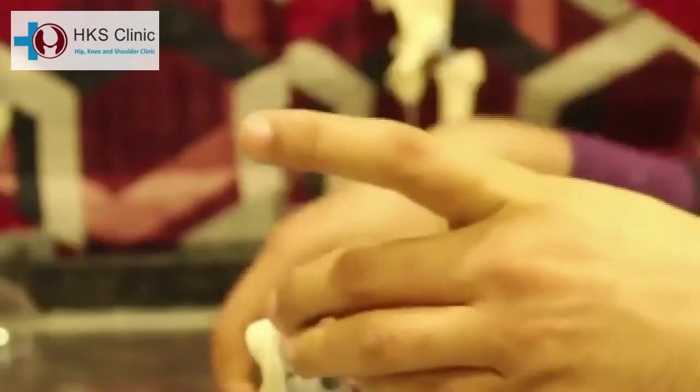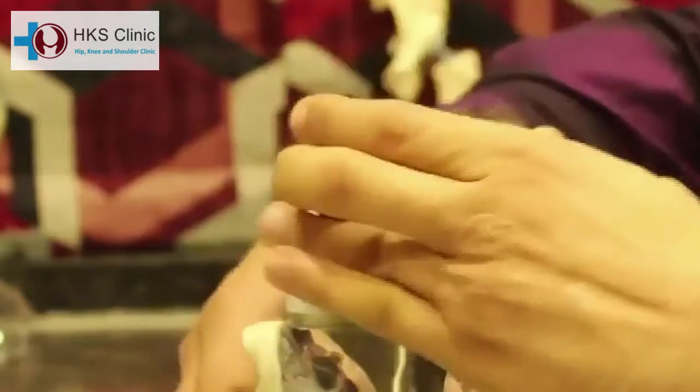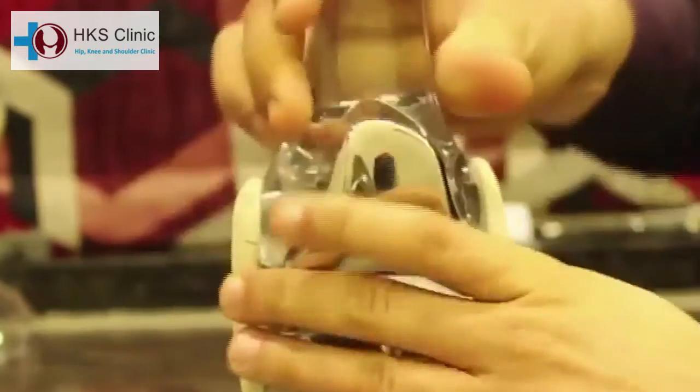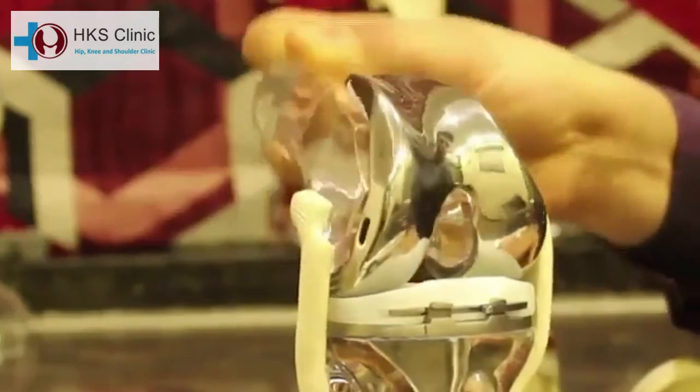This is replaced with a cobalt chrome alloy base plate and a medical grade plastic. On the femoral side, again a cobalt chrome alloy is fitted across. This is fitted to the bone with bone cement, and this gives you lasting and comfortable movements across life.